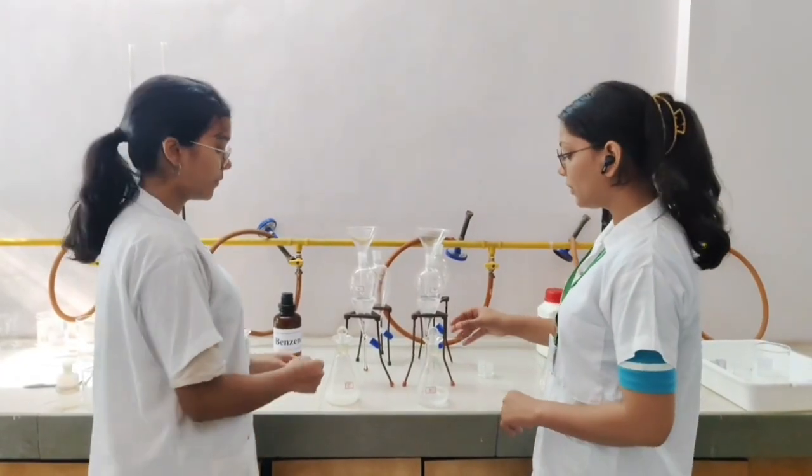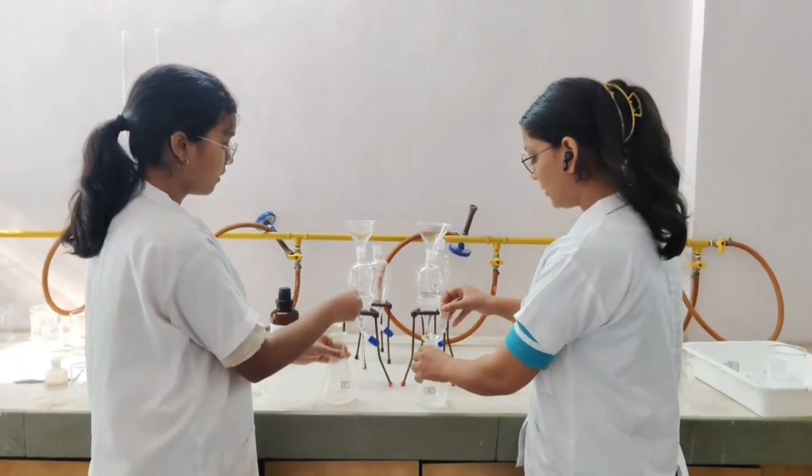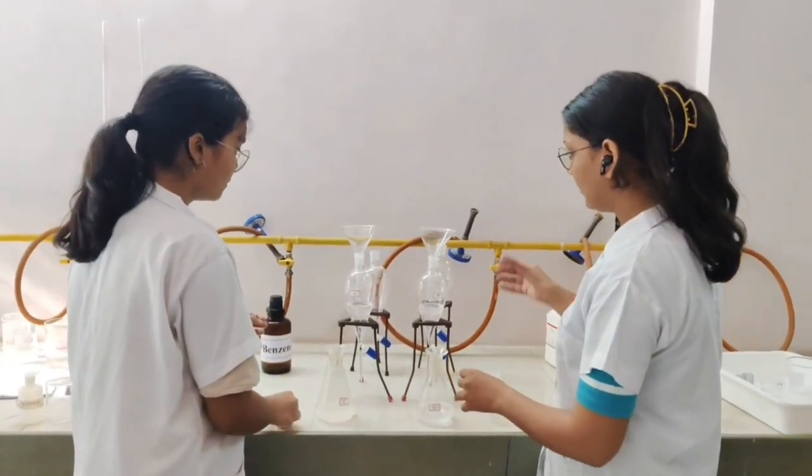Similarly, we will transfer the mixtures C and D into their respective separating funnels.